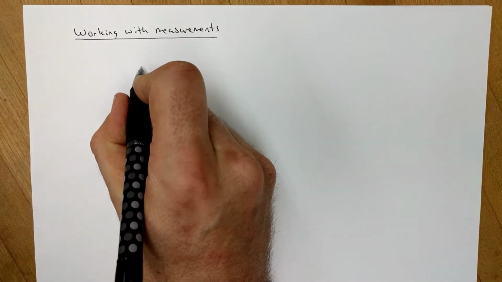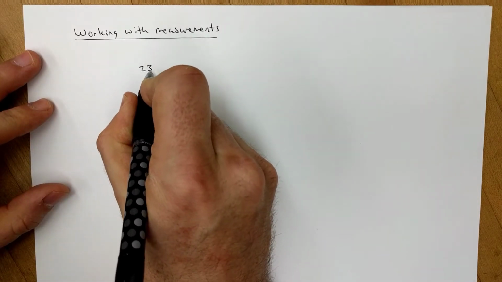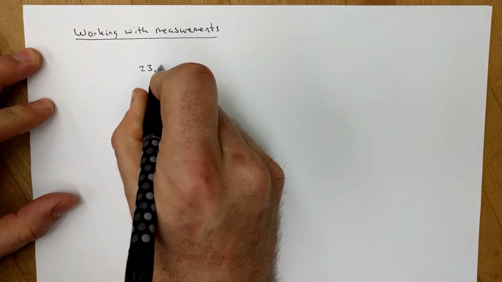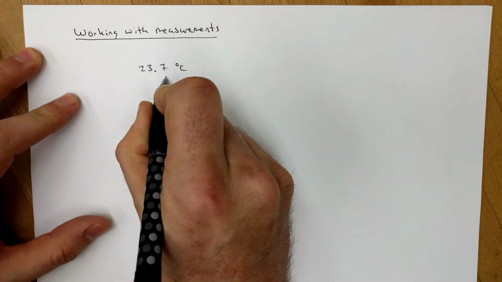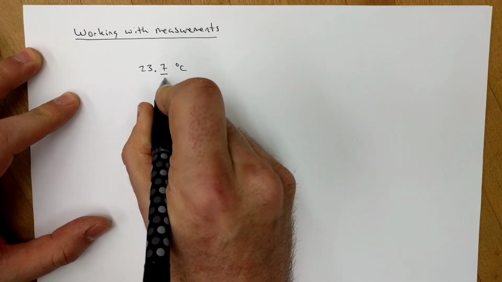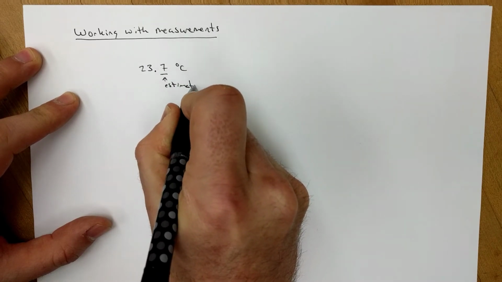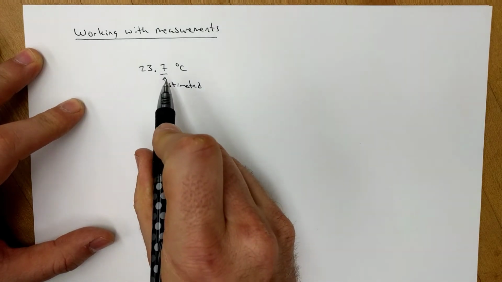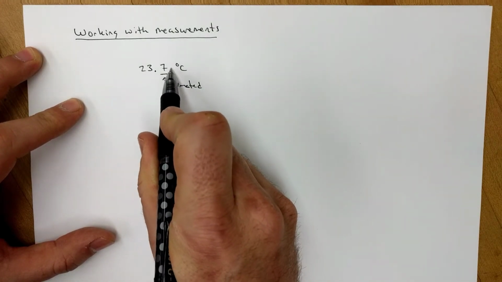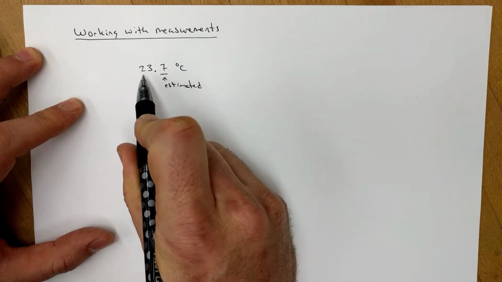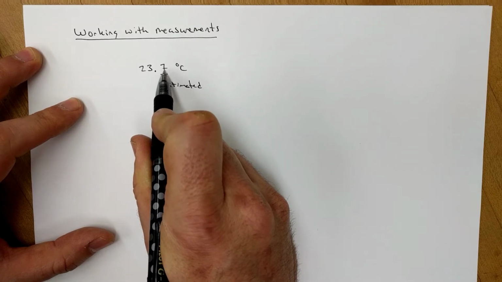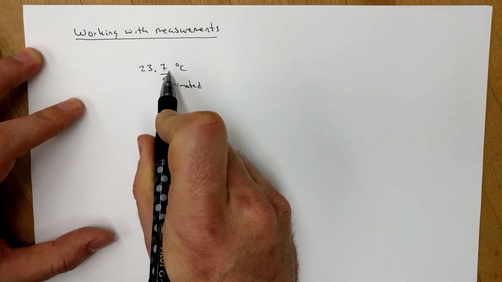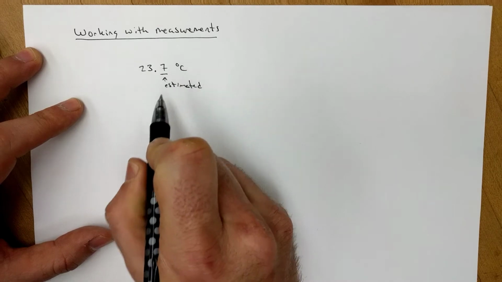So to begin, let's just remember that when we had a measurement, the first digits are the ones that we know for sure, and then the last digit is the estimated digit. So for example, if we had taken a measurement of 23.7 degrees Celsius, the last digit was the estimated digit. The next digit over here we know absolutely nothing about. We had an idea that it would definitely pass the 23 tick mark and that it was probably about 0.7 between those, but we definitely don't know anything about the next digit.